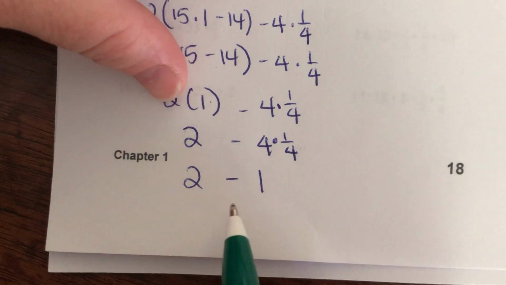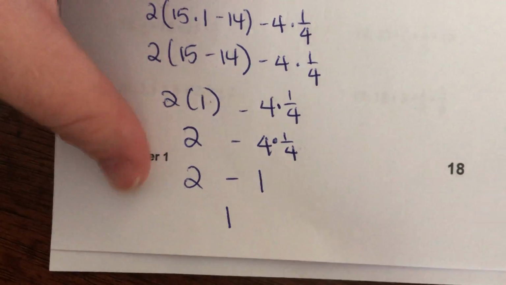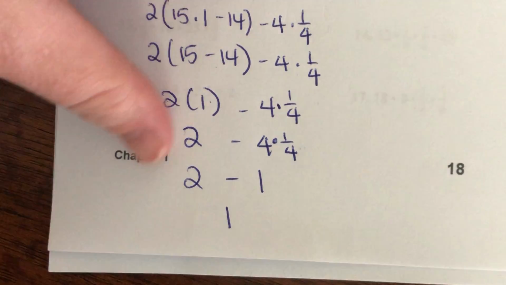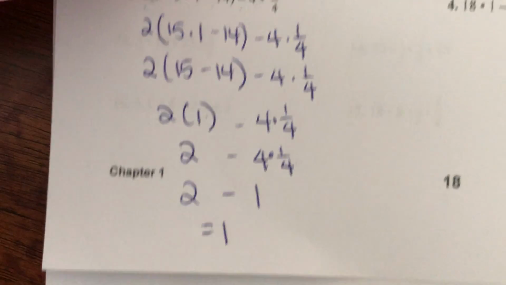And then last thing to do is subtract. 2 minus 1 is 1. So those are all my steps. My final answer is 1. So let's go through each step.